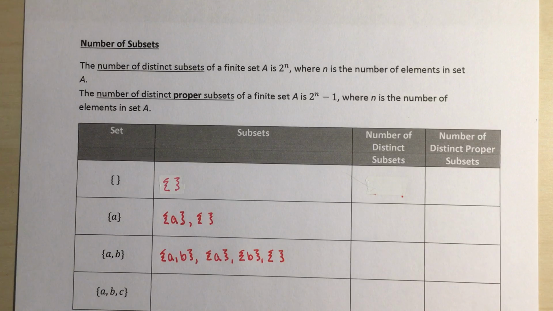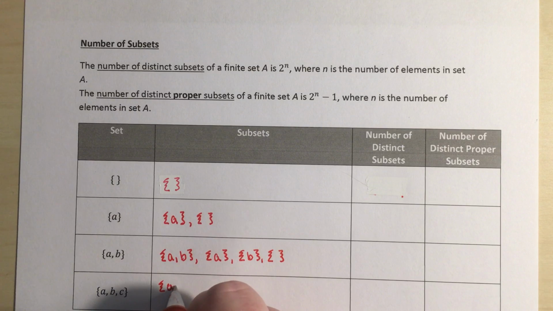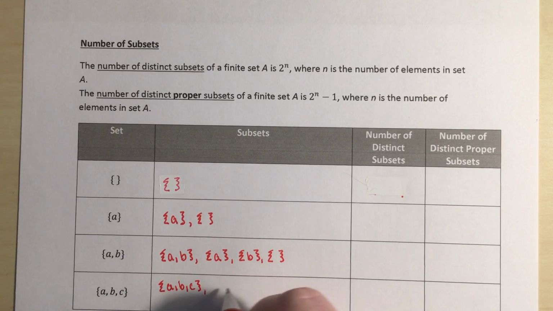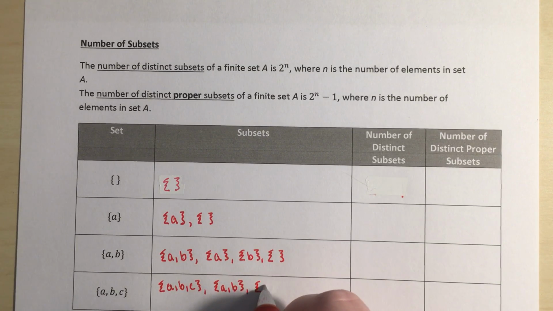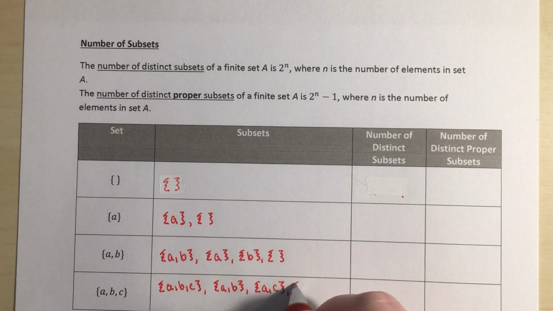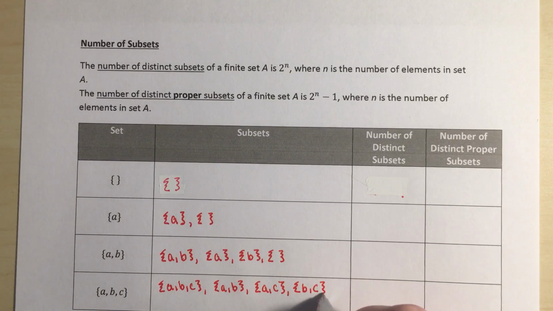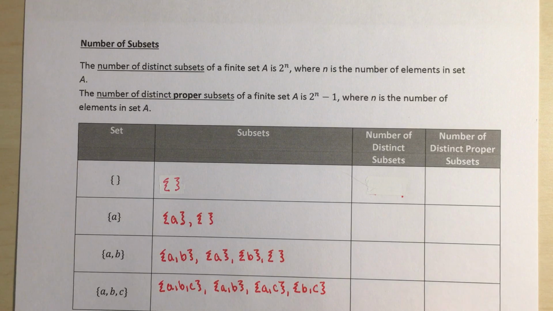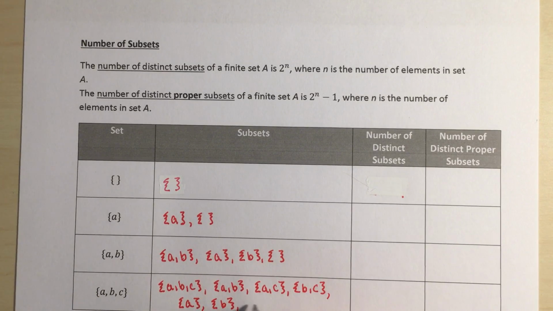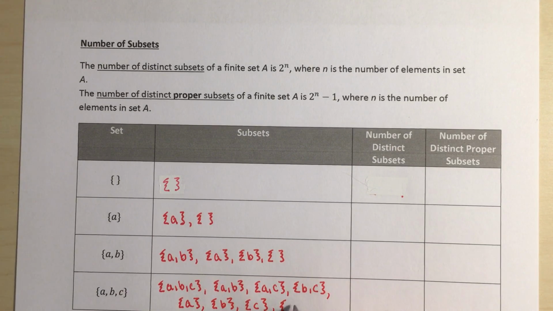Right. If we have a set of three elements, A, B, and C, we could have a set that contains A, B, and C. That's a subset. We could have a subset containing A and B, a subset containing A and C, a subset containing B and C. So we could have subsets that have two elements. We could also have subsets that contain one element, a subset containing A, a subset containing B, a subset containing C, and then we could also have the empty set as a subset.